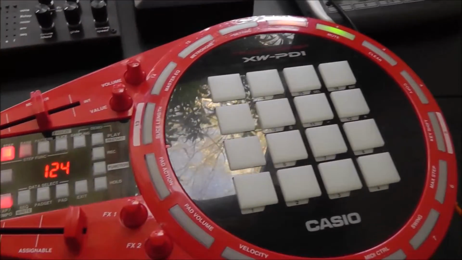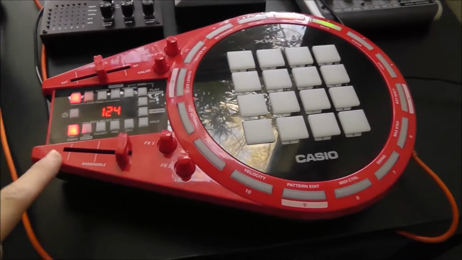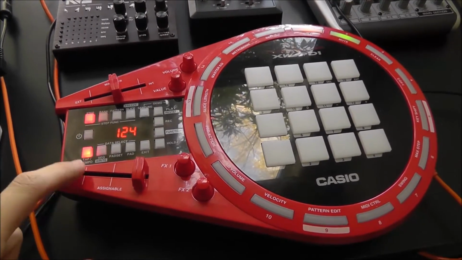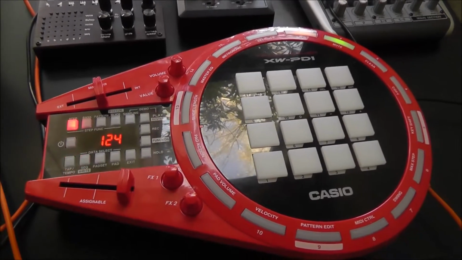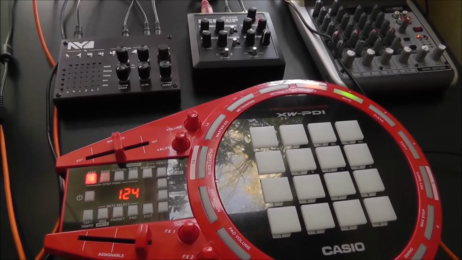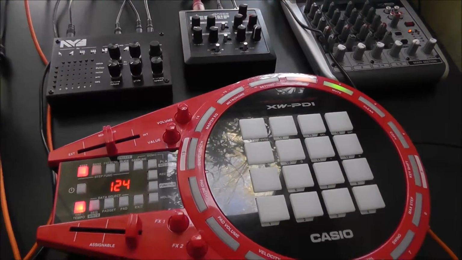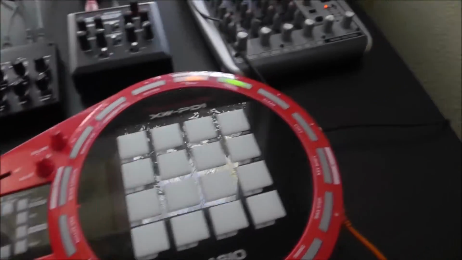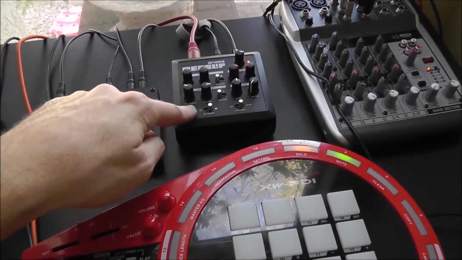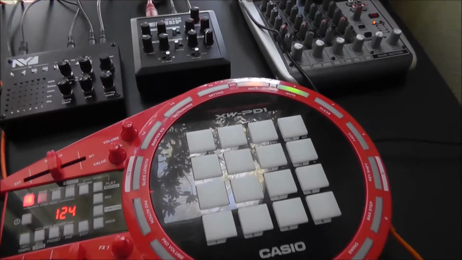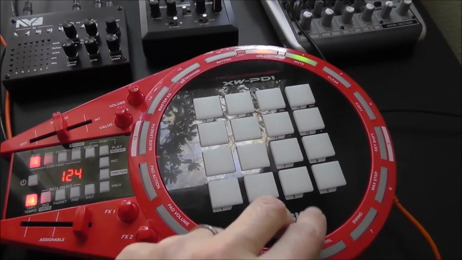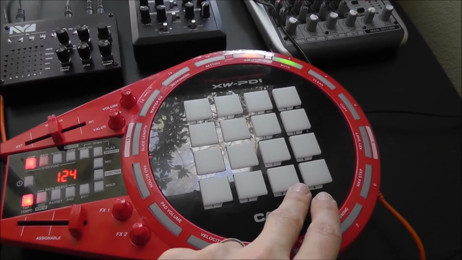And basically, how this works is that right out the gate, with the default configuration, the XW-PD1 will send bank 1 to MIDI channel 1, bank 2 to MIDI channel 2, bank 3 to MIDI channel 3, bank 4 to MIDI channel 4. So basically what I've done is I have this on MIDI channel 4 and this on MIDI channel 3, and then I've muted the volume of the internal synth engine for banks 4 and 3.